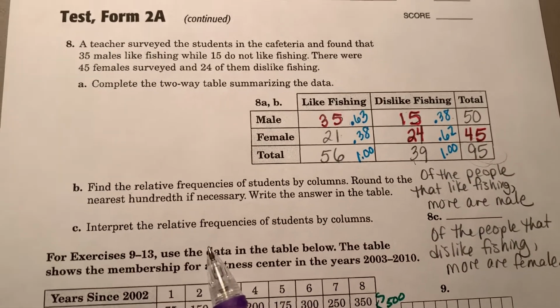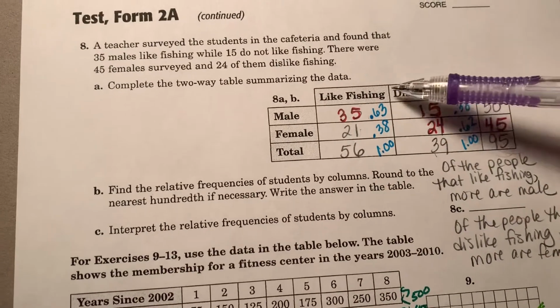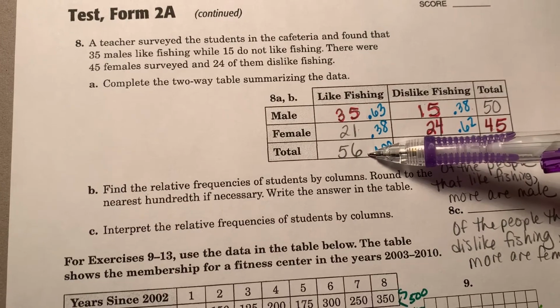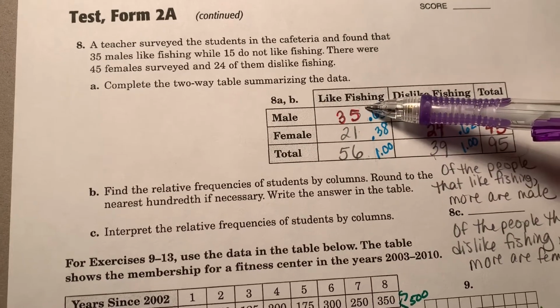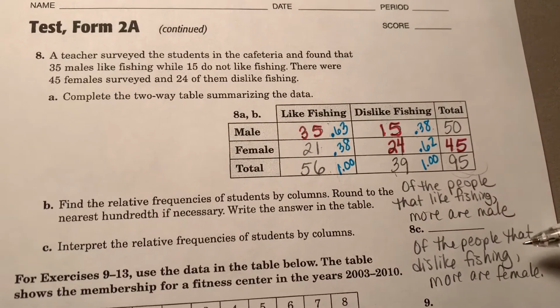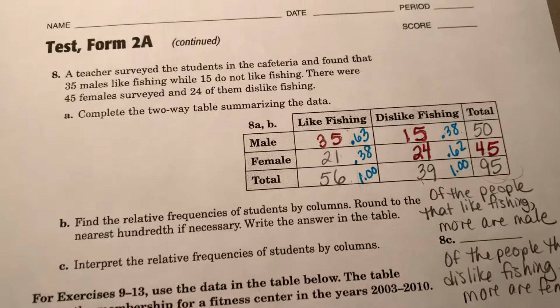For C, interpret the relative frequencies. So pretty much what it's saying, because you're looking at liking fishing, out of the ones that like fishing, most of them are male. Out of the ones that dislike fishing, most of those are female. So that's what I put there for the answer for C.